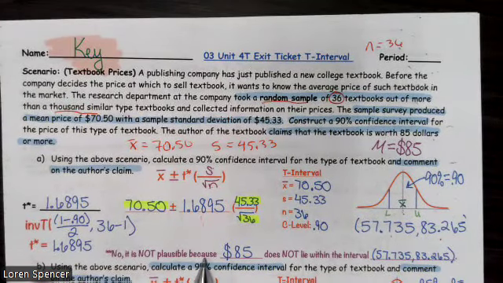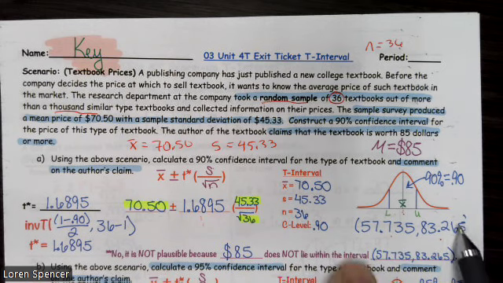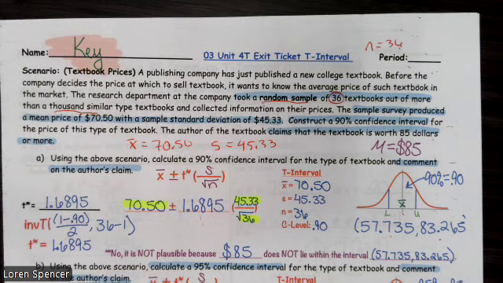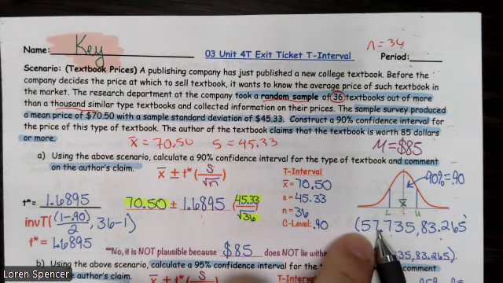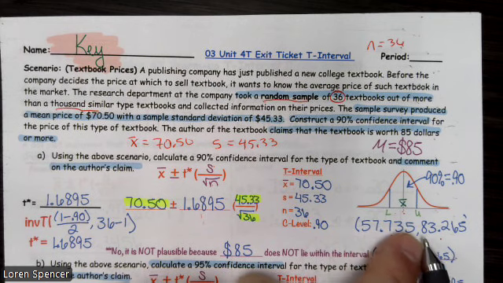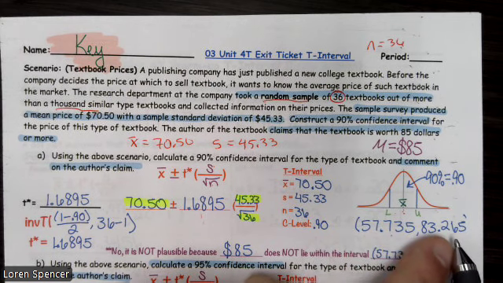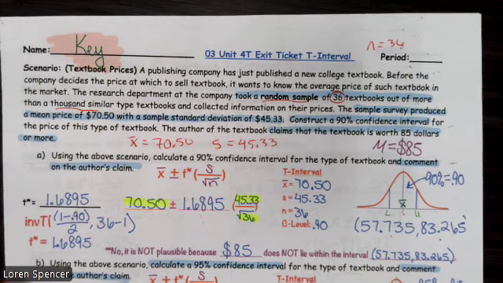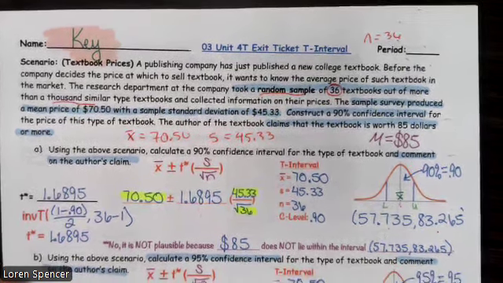And the answer is no, that's not a plausible answer because $85 does not lie within the interval. If it were 83.26, we go, yeah, that's plausible. So what we consider plausible values are anything between 57.735 and $83.26. All right?